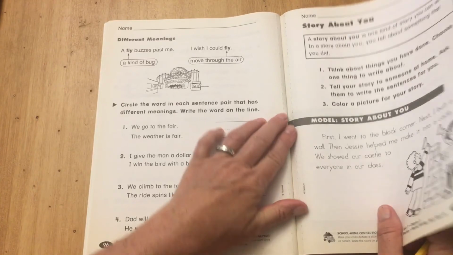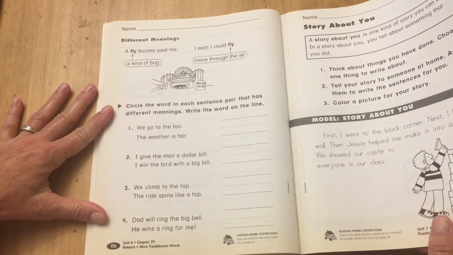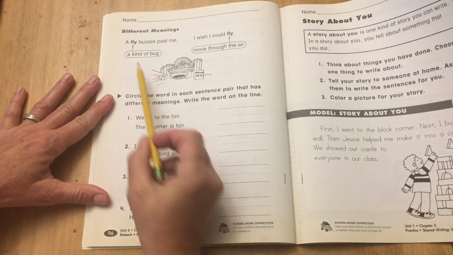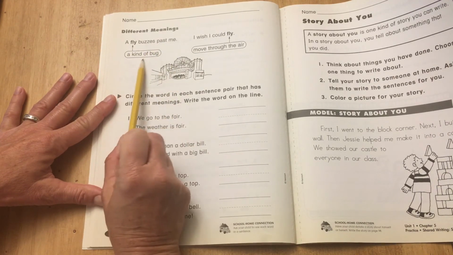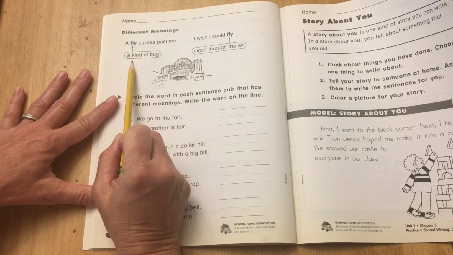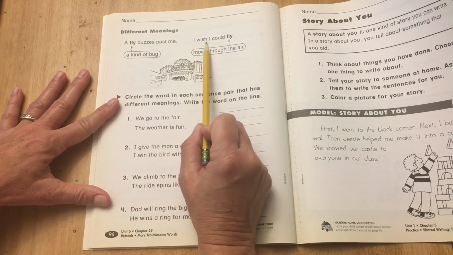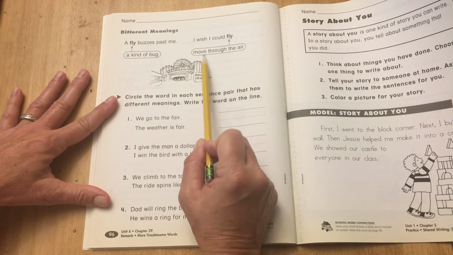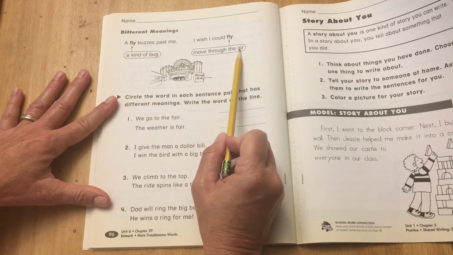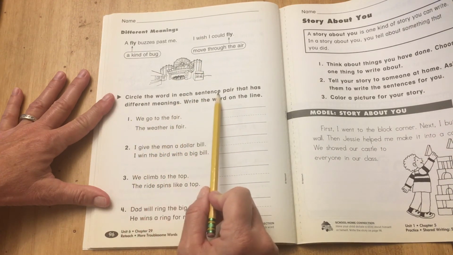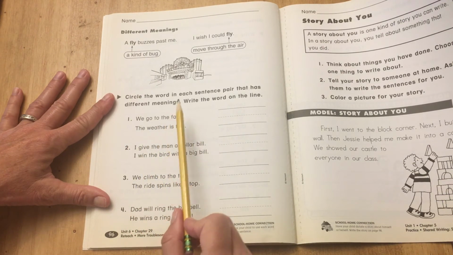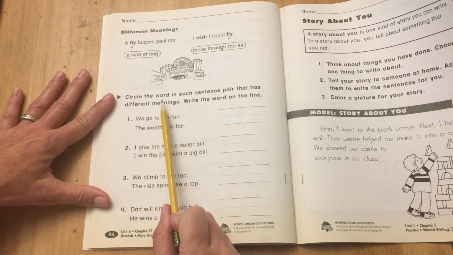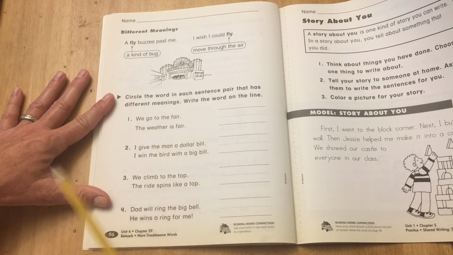Different meanings. All right, a fly buzzes past me. A kind of bug. A fly is an insect. I wish I could fly, which means to move through the air. Circle the word in each sentence pair, so you have 2 sentences for every number. Circle the word that has different meanings, and then write it on the line.